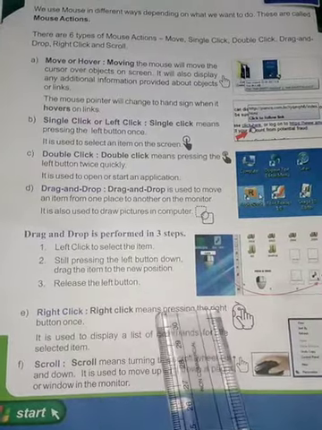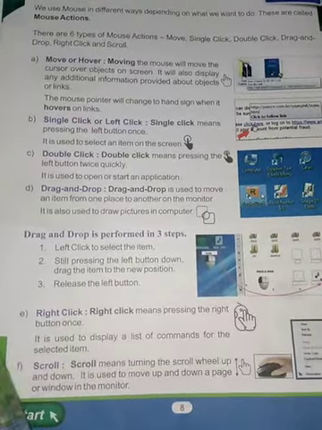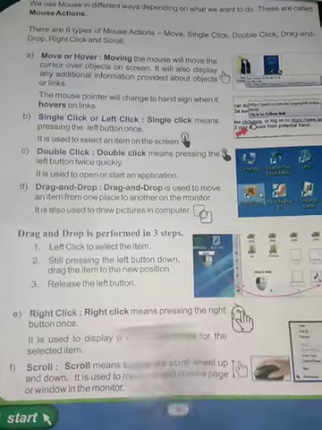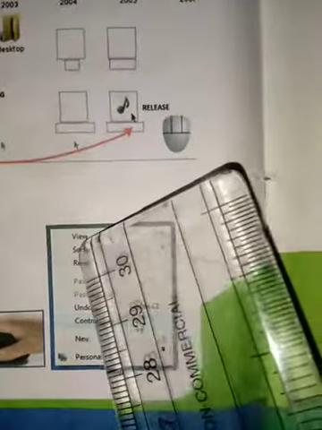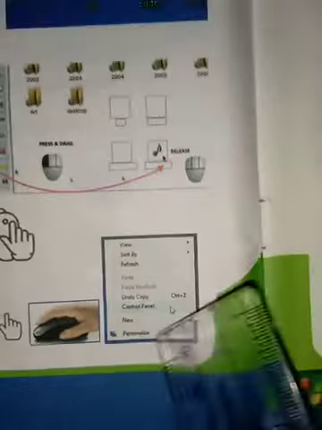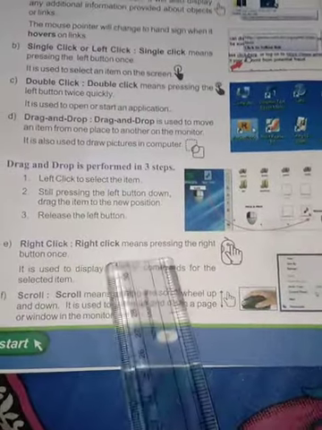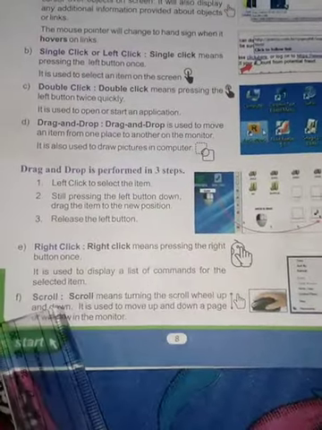Right click means pressing the right button once. It is used to display a list of commands for the selected item. So when you click once, you can see view, sort by, refresh. This list of commands can be seen when you click on the right button once.